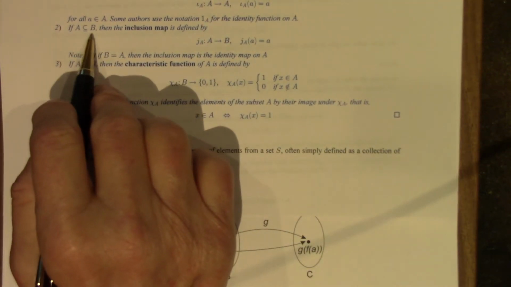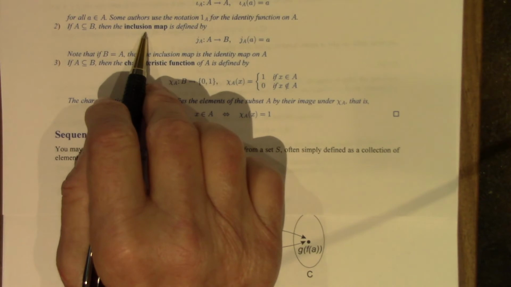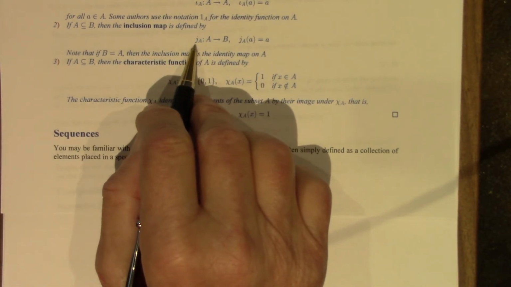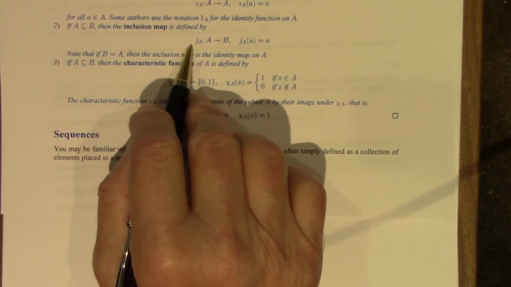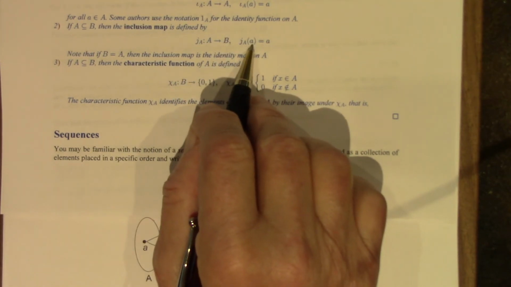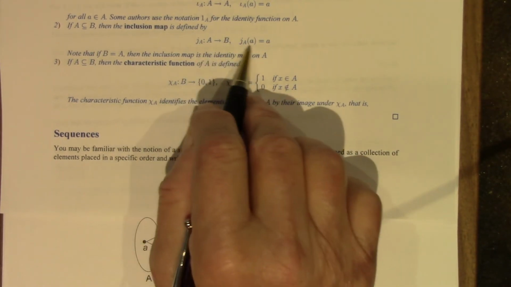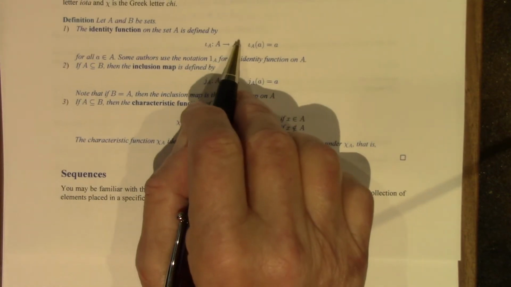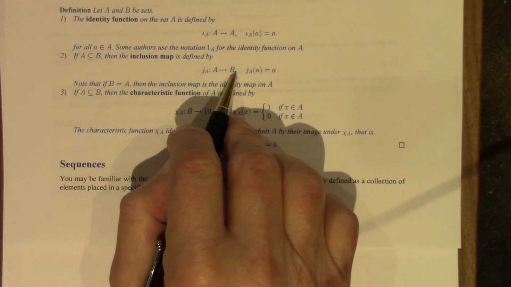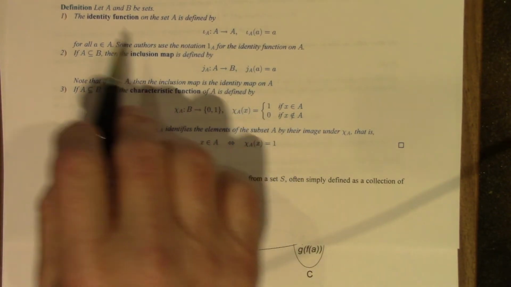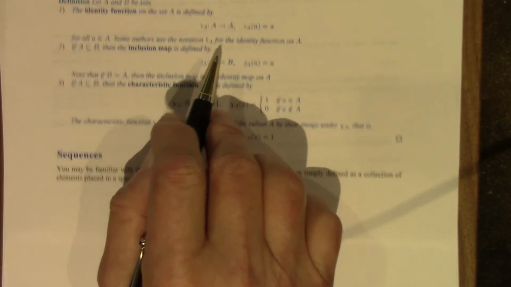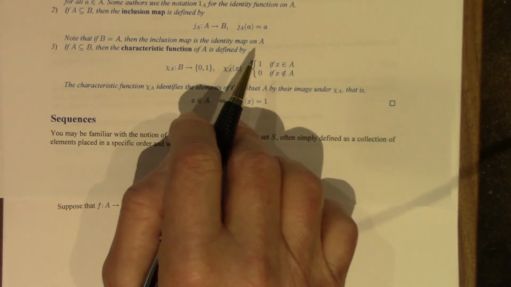If A is a subset of B, then the inclusion map, defined this way, the letter J is often used for inclusion. J sub A, mapping A to B, again sends every element of the domain to itself. So these two functions are very similar, they just have different codomains. Actually, if B is equal to A, then the identity function is in fact an inclusion map, but nobody thinks of it that way, I don't think.